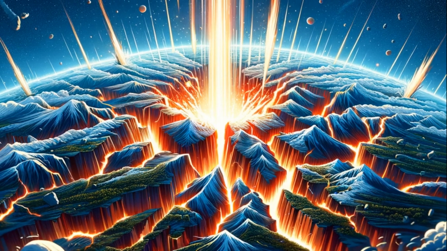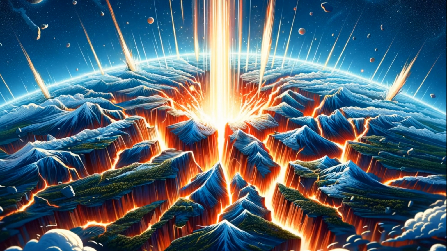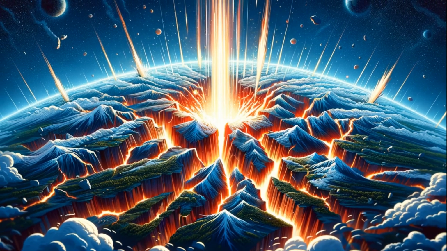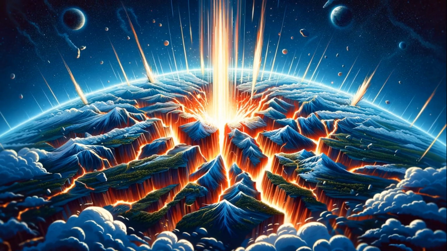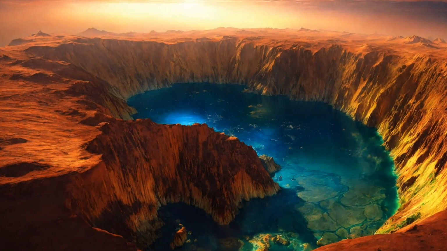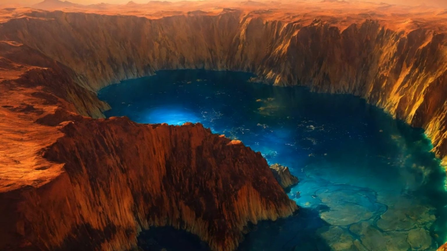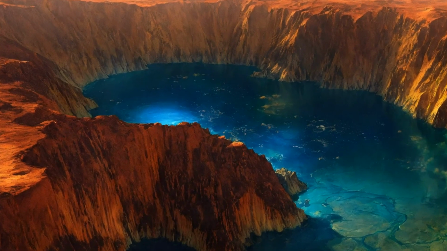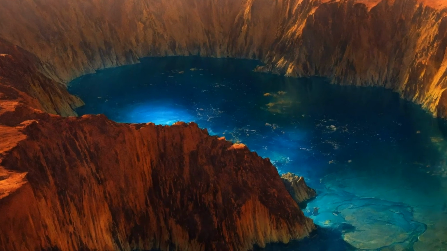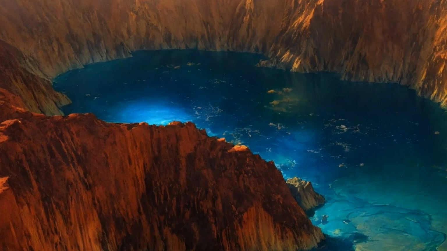surface. From regulating the climate and shaping the landscape to protecting the planet from solar radiation, these internal processes are integral to the sustainability of life. Understanding these processes is crucial not only for comprehending Earth's past and present, but also for preparing for future challenges and harnessing the opportunities they present.